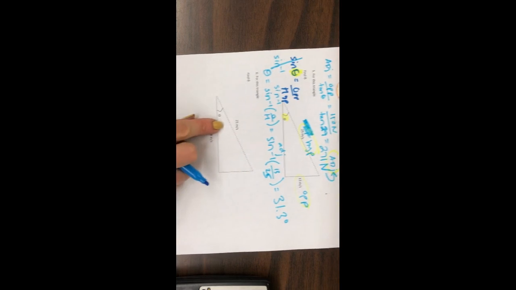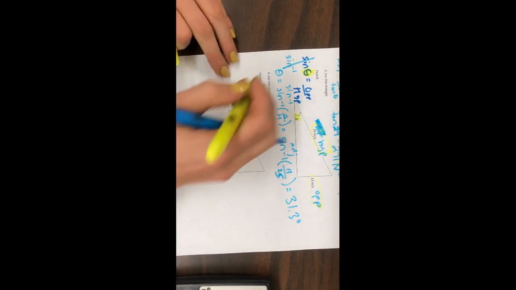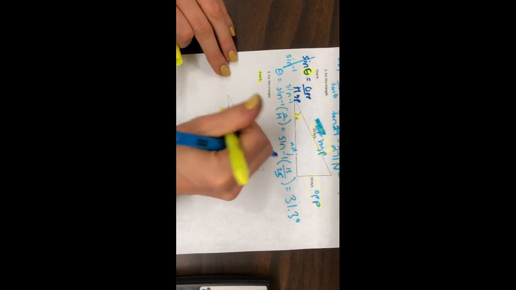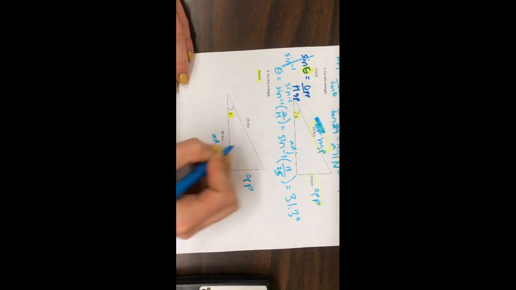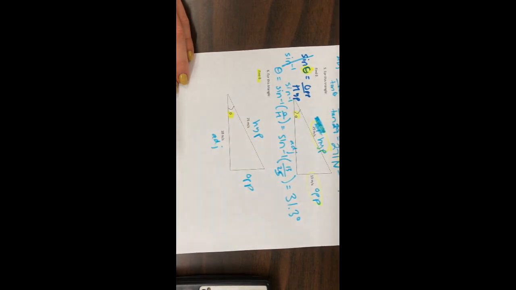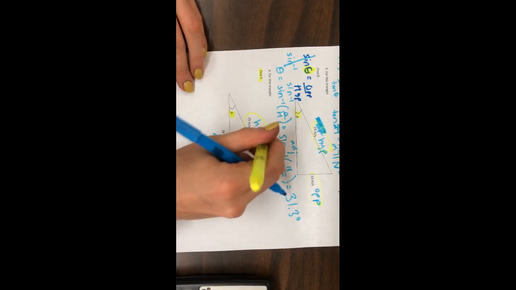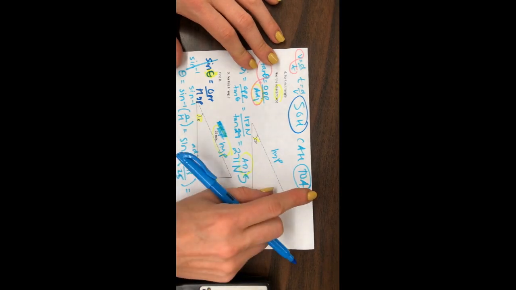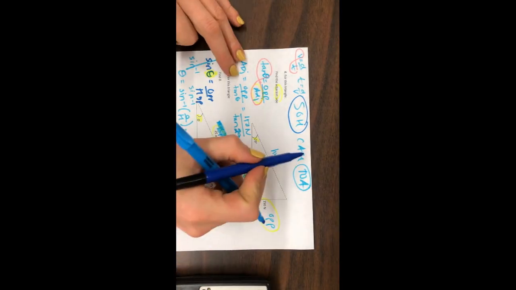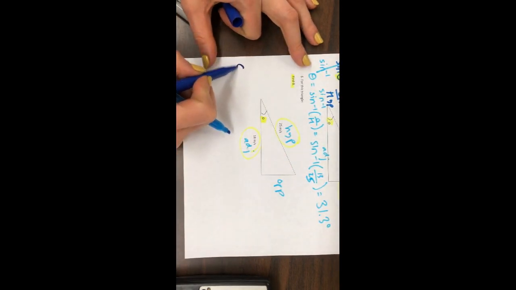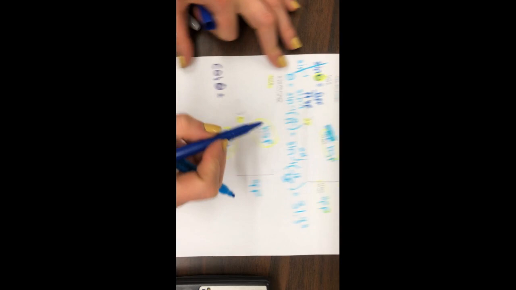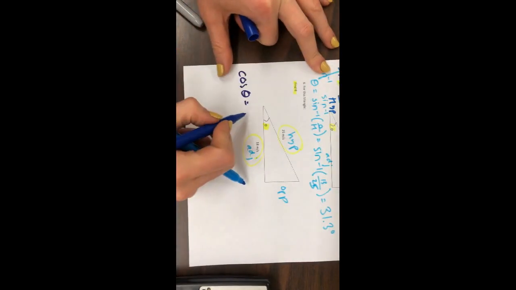Okay, last one. Again, we're going to find theta. Let's write down what we have. This is my opposite, this is my adjacent, this is my hypotenuse. We have the adjacent and the hypotenuse. Adjacent, hypotenuse, that's going to be cosine. So cosine of theta equals adjacent over hypotenuse.